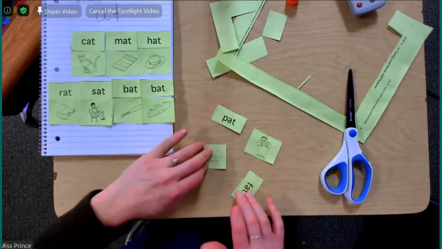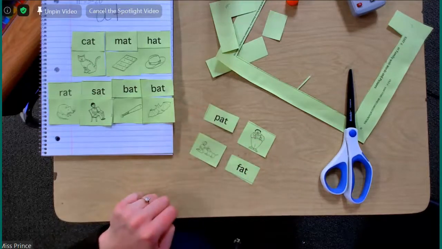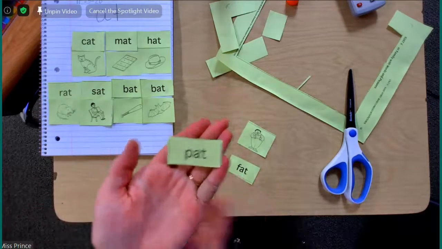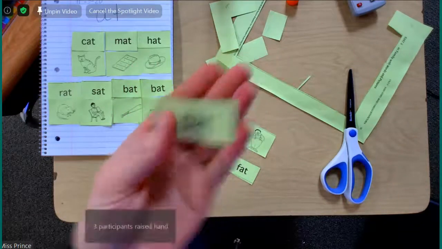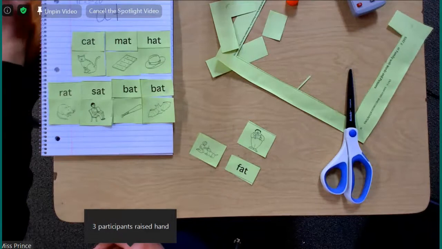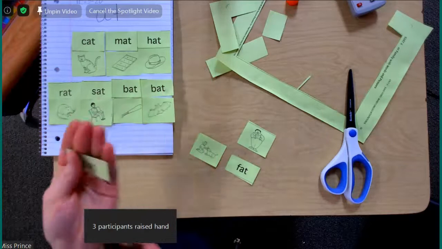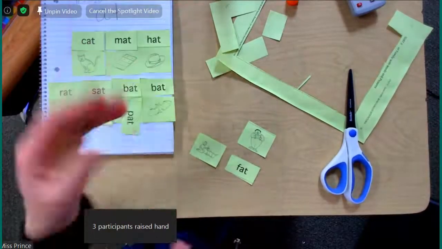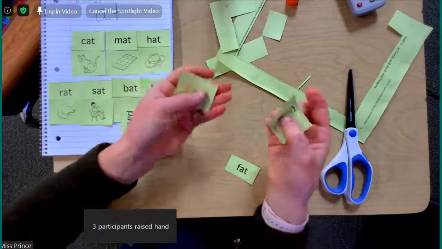Okay. We have 2 more words and 2 more pictures. Aaron. Pat. So when they're saying pat, they're talking about like when you pat your dog on the head. Do you see a picture that shows that? So which one is pat?